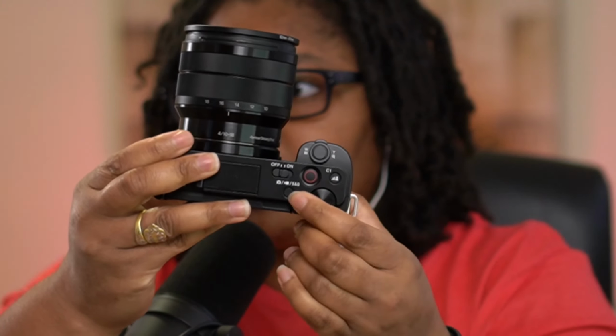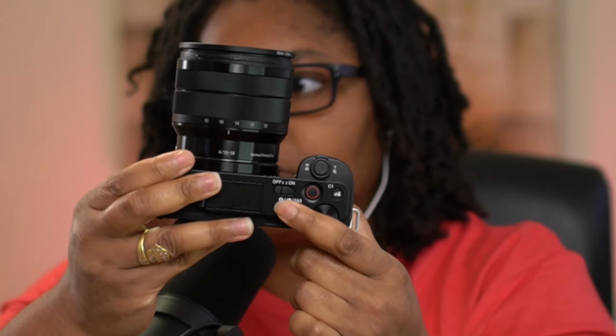And then instead of a mode dial, you have those buttons, which, in full transparency, I thought would be something that might annoy me, but I said, let me give this a shot and we will see. And I found so far that it is perfect for me personally.